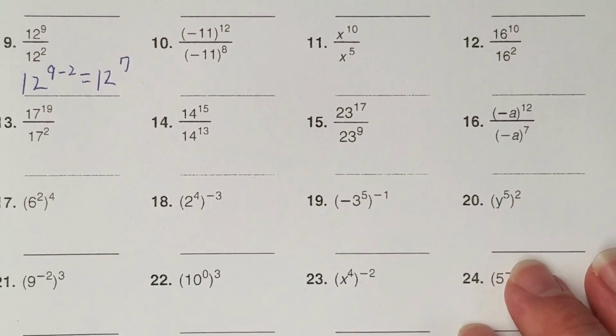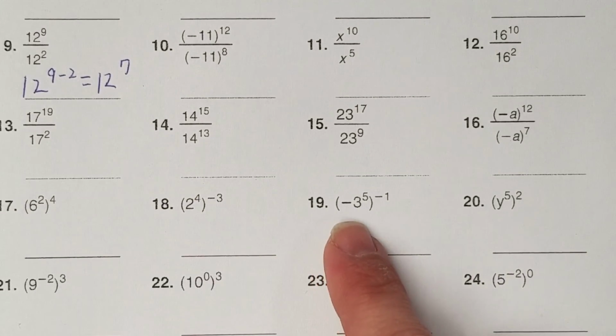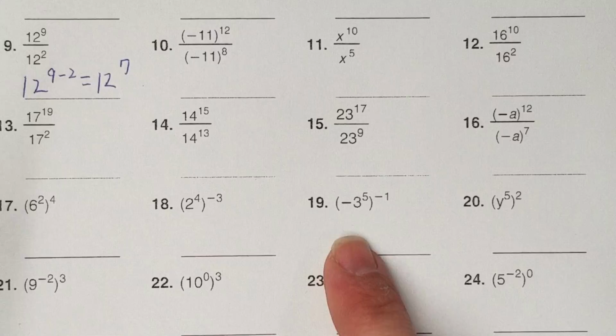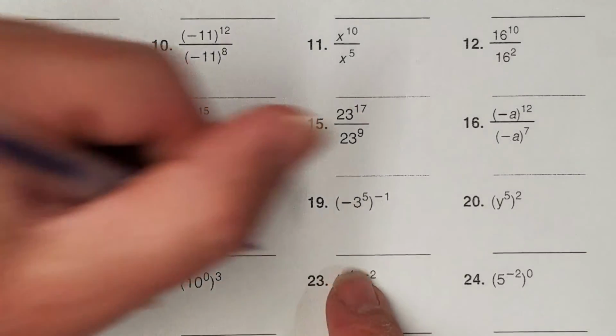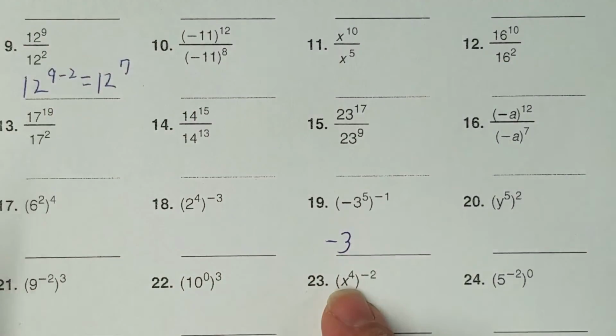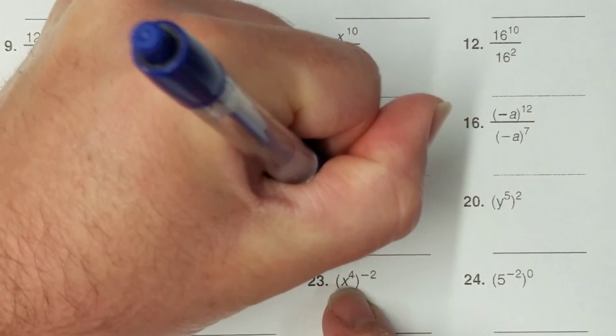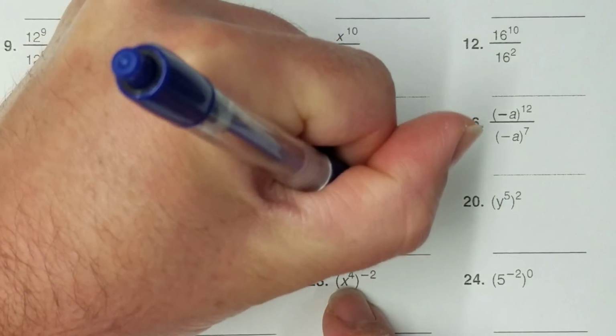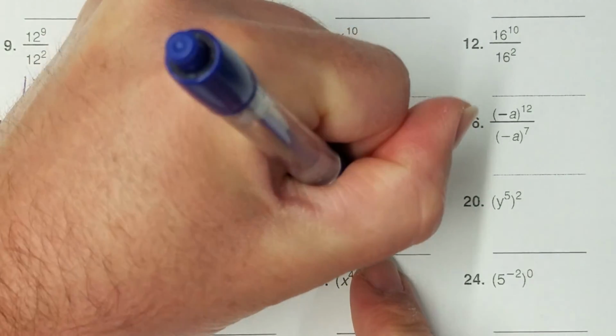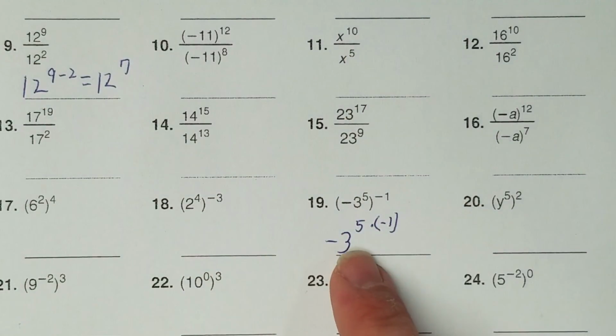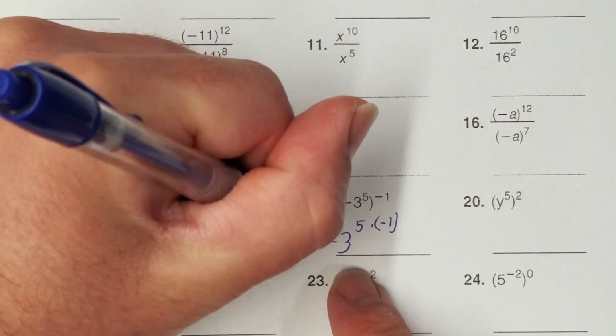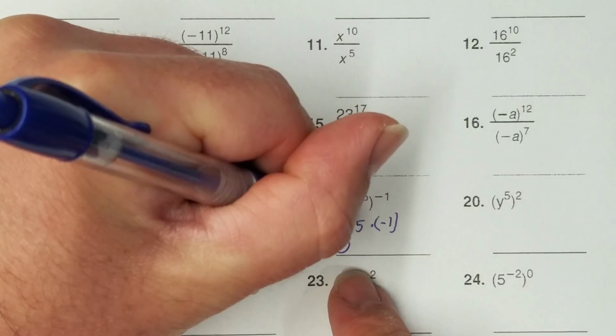Then you get to the ones with the exponents to the power of. So this one here is a little trickier, but you should still be able to do this. So you're multiplying. So this would end up being negative 3 to the power of 5 times negative 1. So it's a little trickier, but you can use this as a parentheses here if you would like.